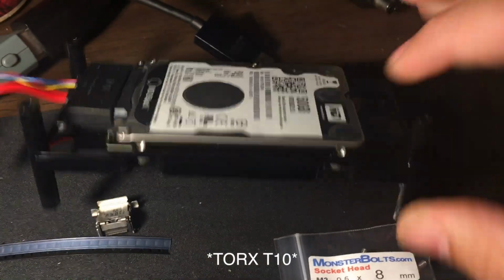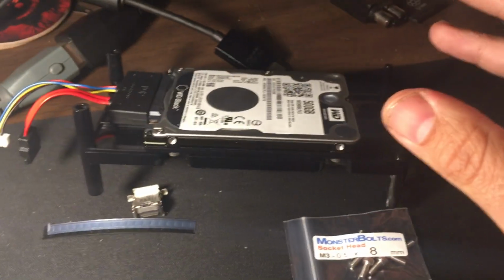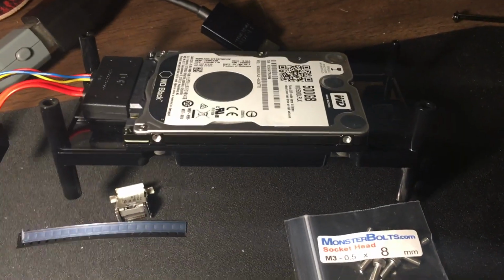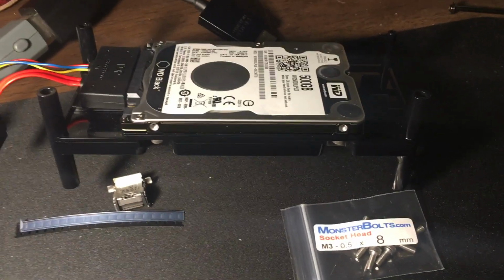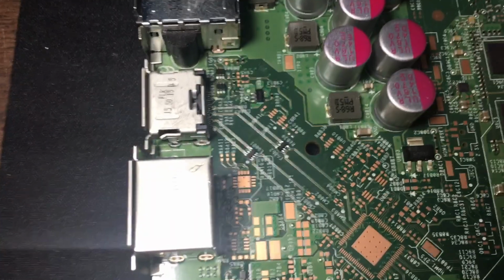Anyway, so I got a bunch of these screws as well. I have screw kits to replace other things inside the Xbox One as well, because I get a lot of these systems and they're missing screws, so I do that stuff as well. So if you send me your system, I can replace any screws that might be missing. So I just wanted to point that out. Again, the link will be in the description.